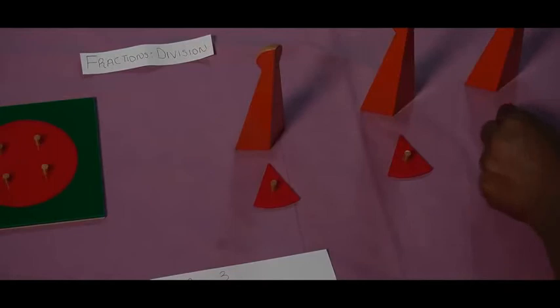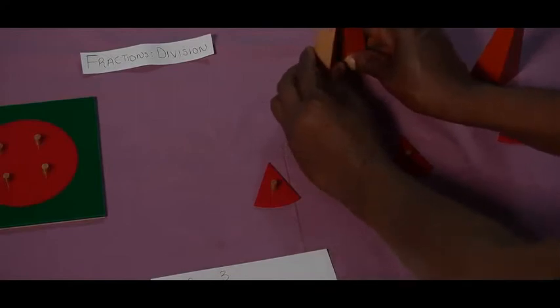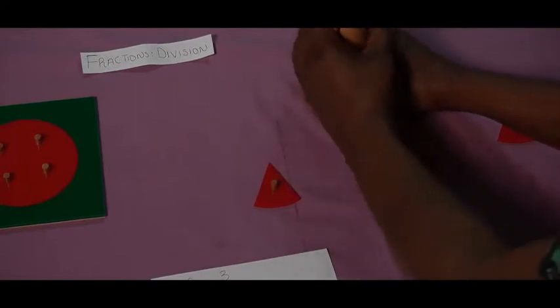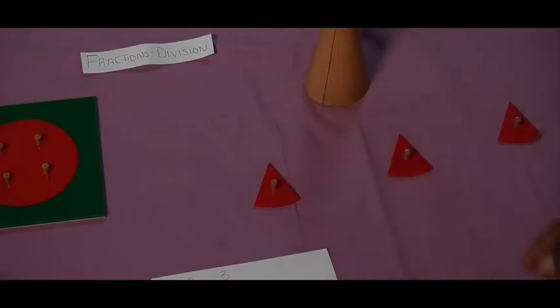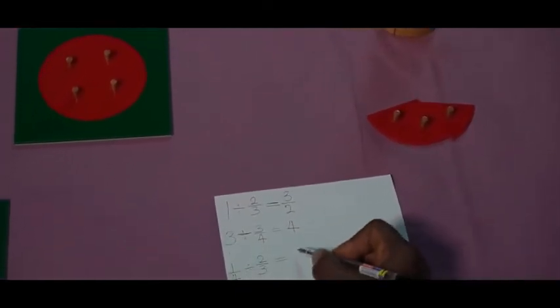I got 1/8. Now let's see. Put this together. So how many 8ths do we have here as our answer? 1/8, 2/8, 3/8. My answer is 3/8.